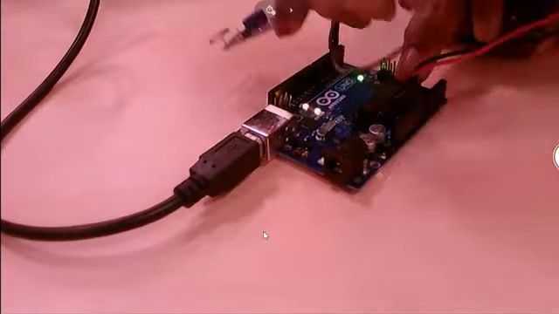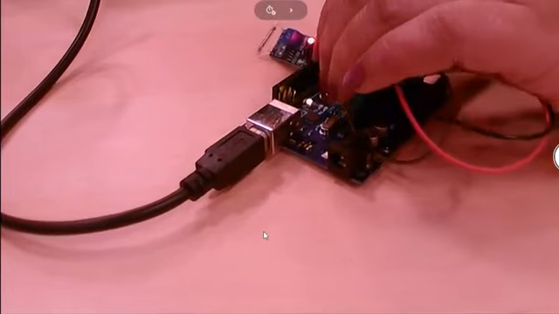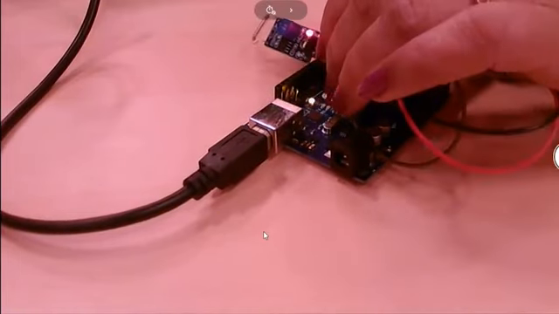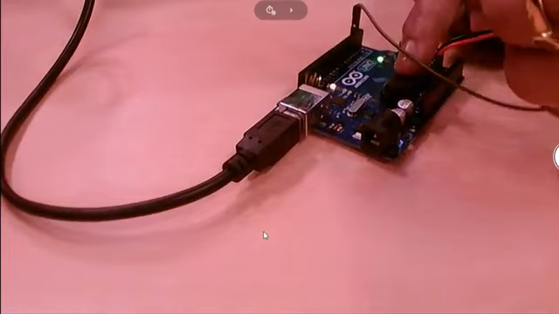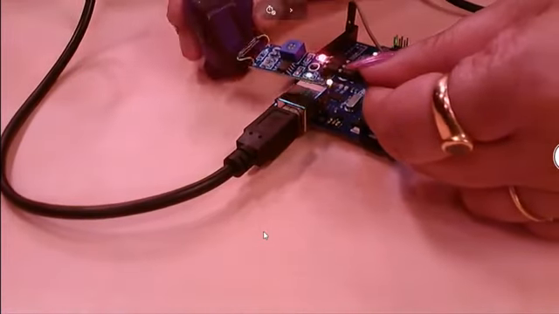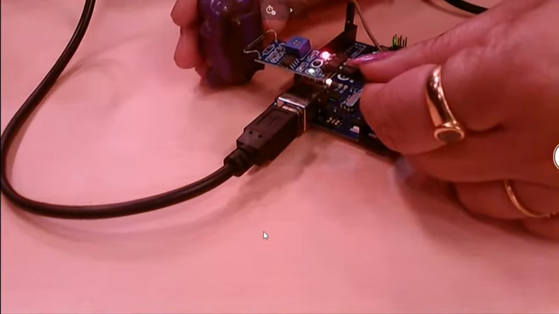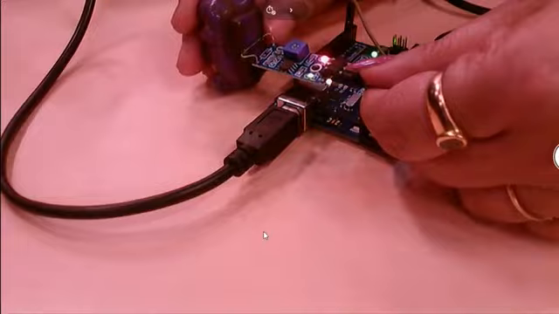Let us apply the magnetic field near it. This is how your reed switch looks. Here is one of the magnets that I am using. I am taking the magnetic field near this.